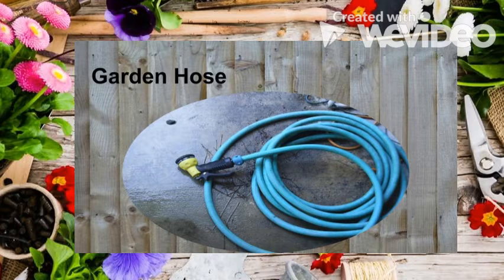But it is much better if you're going to use a garden hose because you can just move around without filling the water inside the sprinkler. Okay, for you to have an easy work, easy watering the plants.